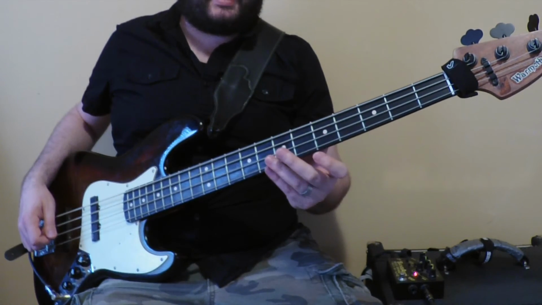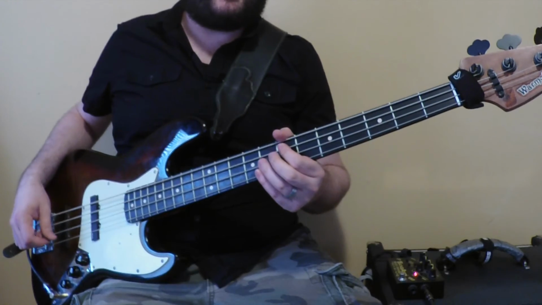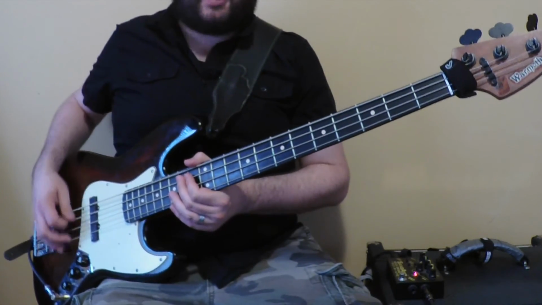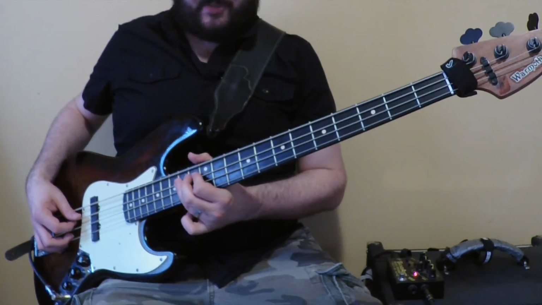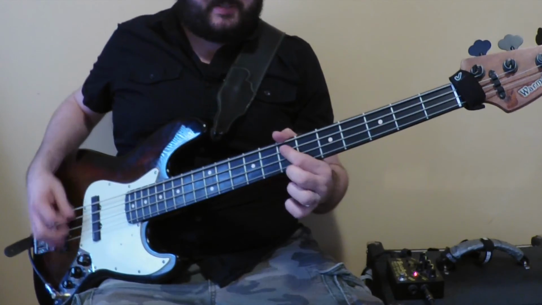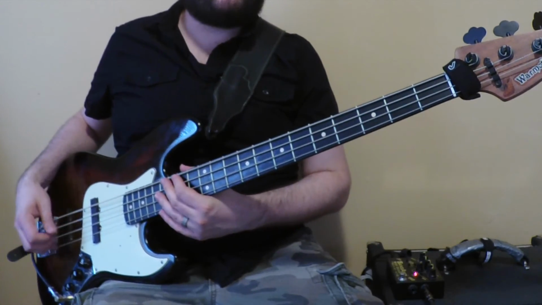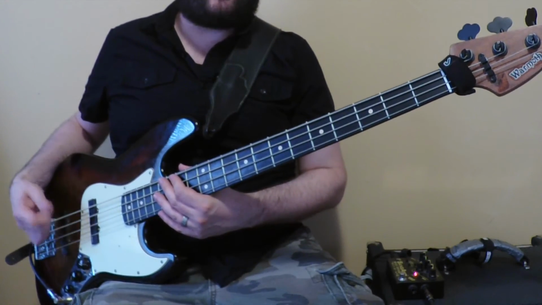So the way that I do it is I'm actually changing fingers in the middle of the slide. I'm changing to my middle finger. You could change to your third finger. You don't have to change fingers at all. It could be totally fine. But you want to get to that 14th fret right on the beat.